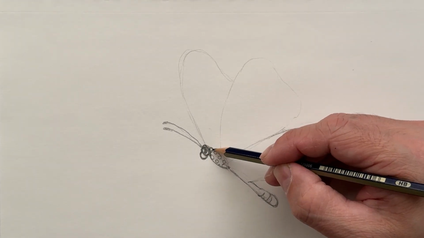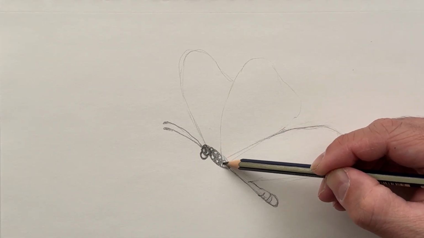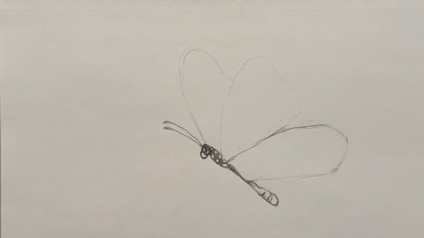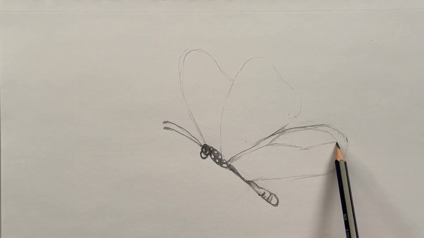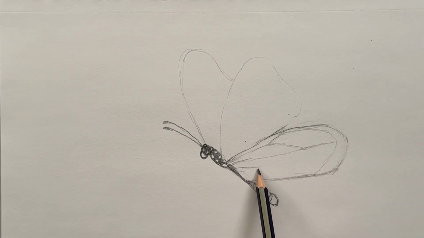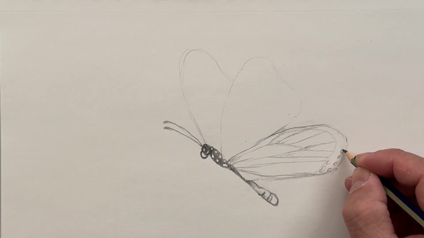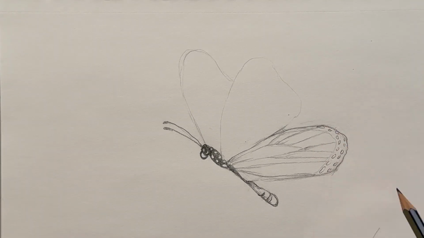Consider the proportion and the perspective: the angle and the position of the insect within your drawing. This will help you capture the insect's movement and create a more dynamic image. So think about the different parts of the insect's body and how they relate to each other in terms of size, shape, and position. Finally, textures and colors.